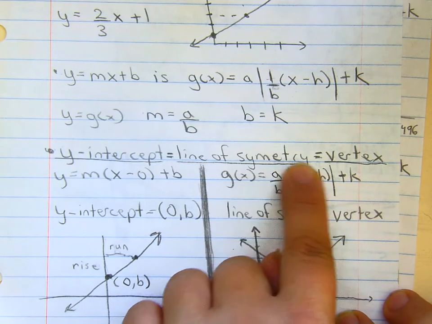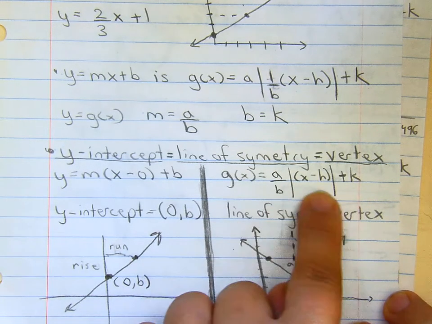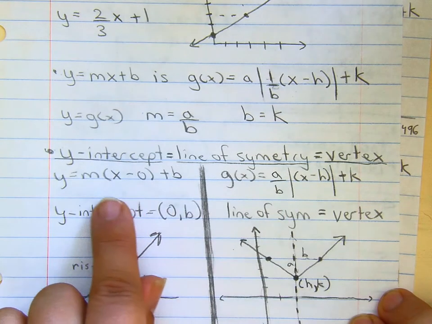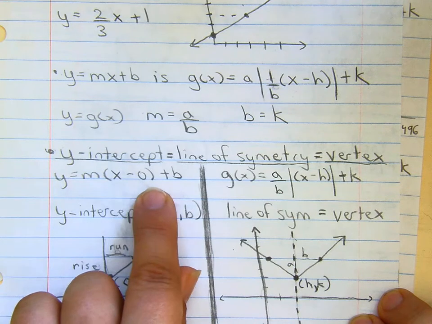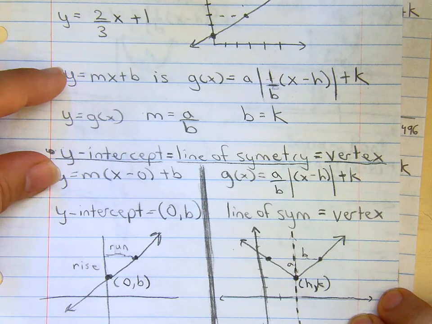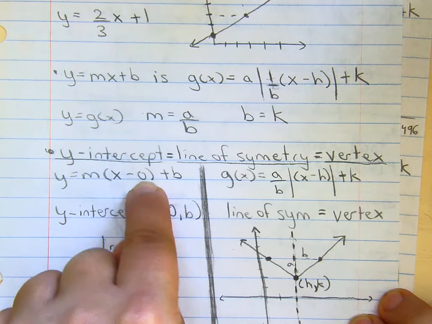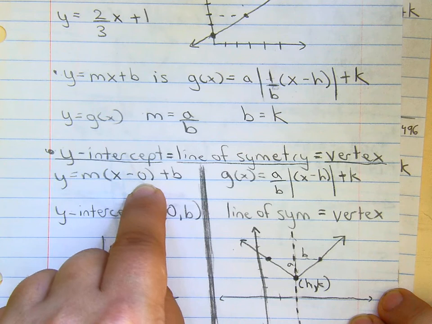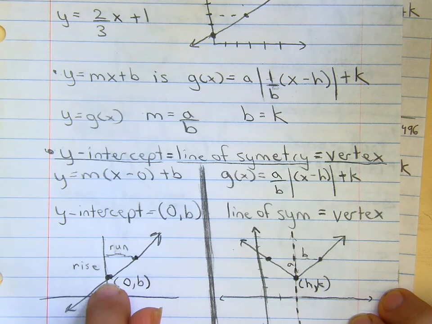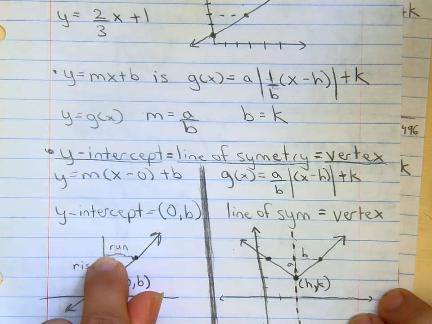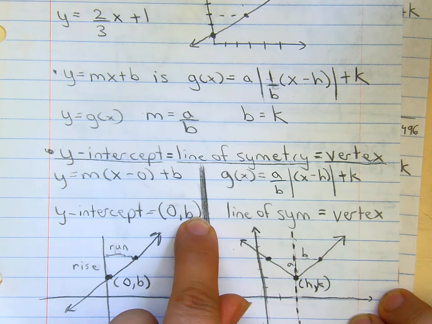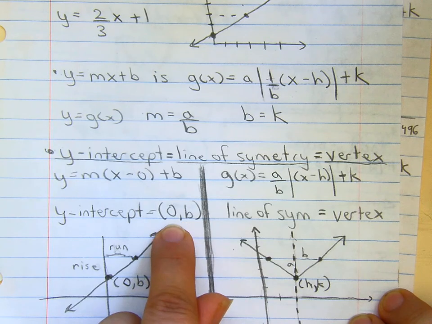But a line of symmetry and a vertex come highly into play when working with graphs that are not linear. But they're initially the same thing, because I can rewrite any linear equation with an h, x minus 0. And what that becomes is my y-intercept then becomes the point (0, b), or technically (h, b). It's the same thing.